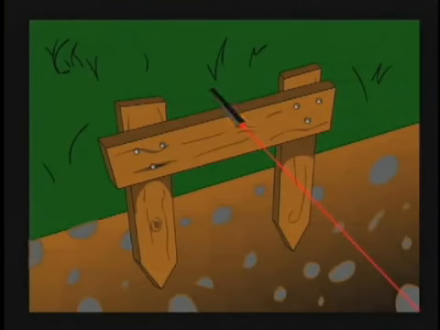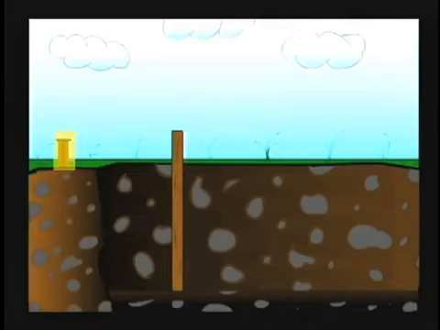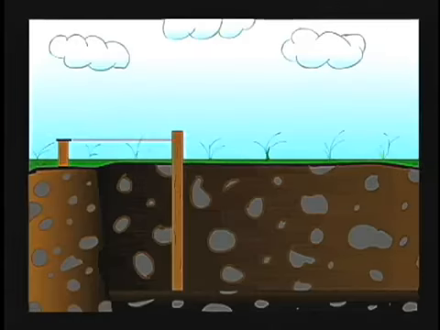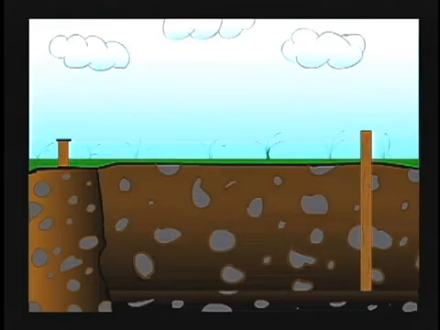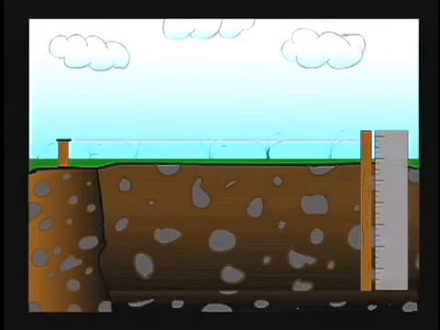Mount the torpedo level on a wooden stake at the head of the trench. Use the torpedo level to make sure the laser pointer is level. Place a pole with one end on the bottom of the trench and mark where the laser strikes the pole. As you dig the trench, use the pole to check the bottom elevation approximately every 5 feet.